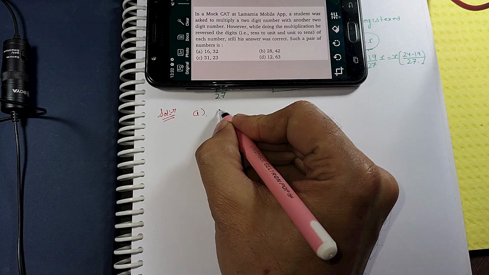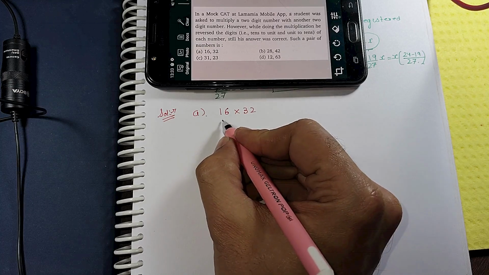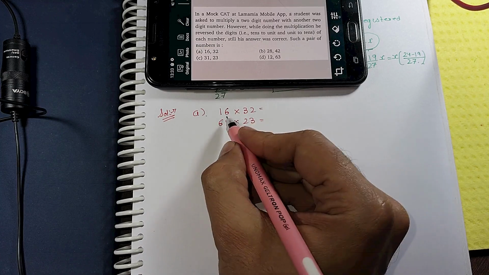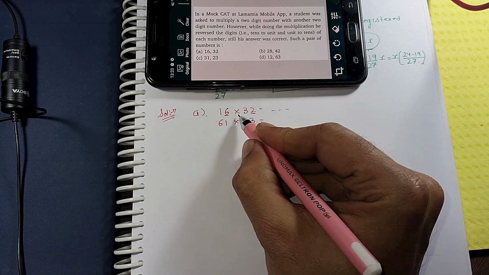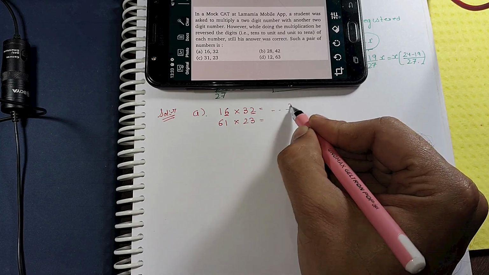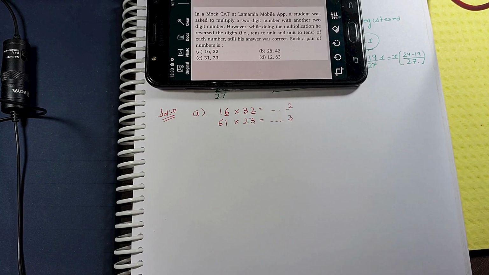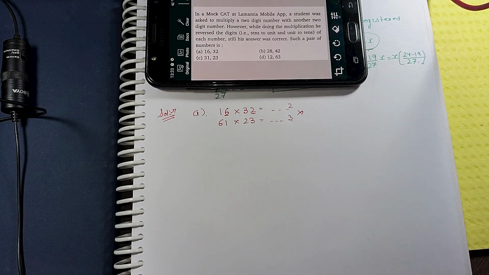So basically the question says that 16 multiplied by 32, when I reverse this, will be 61 into 23, right? Now with the unit digit, this will have unit digit 6 into 2, 12, so unit digit will be 2. Here 3 into 1, so this will be 3. So the unit digit is not the same, so we need not find the product. So option A is out of question.